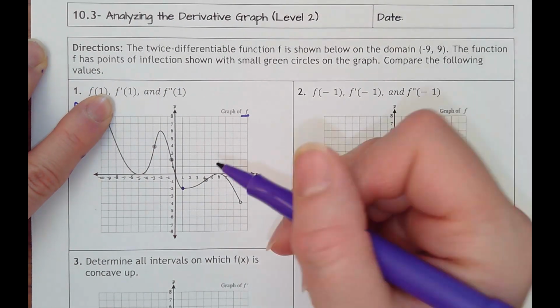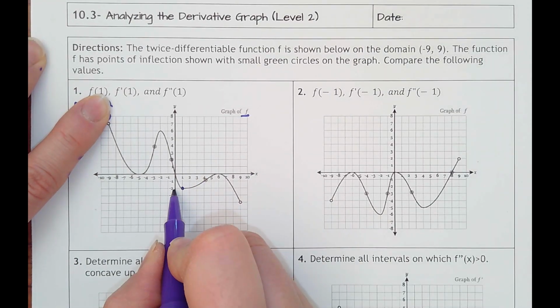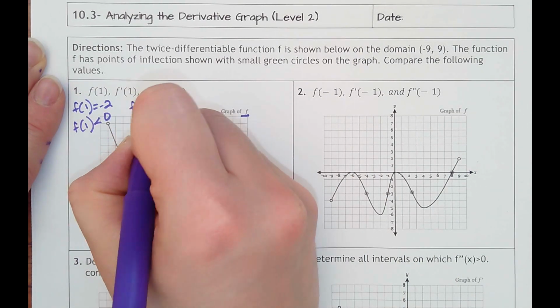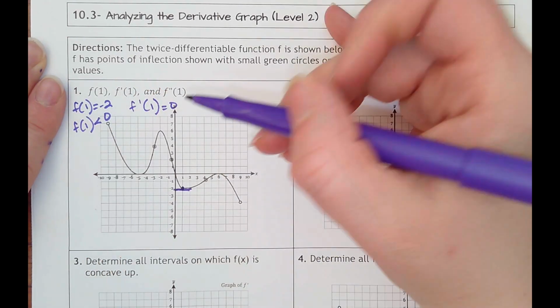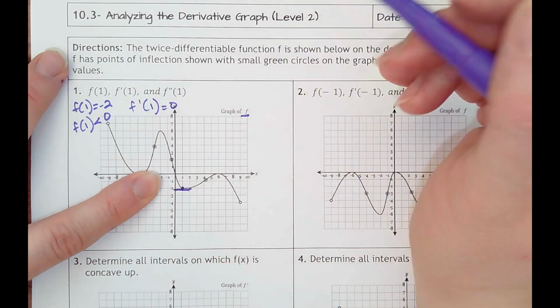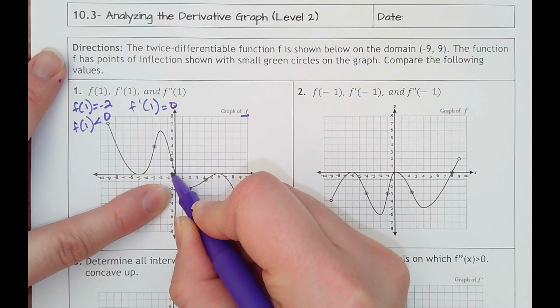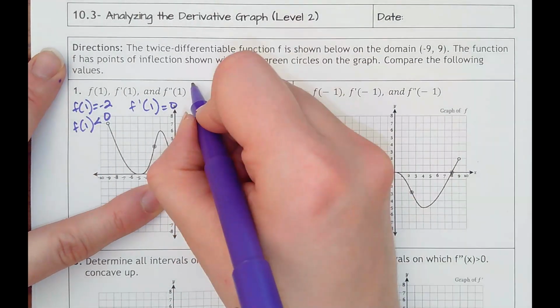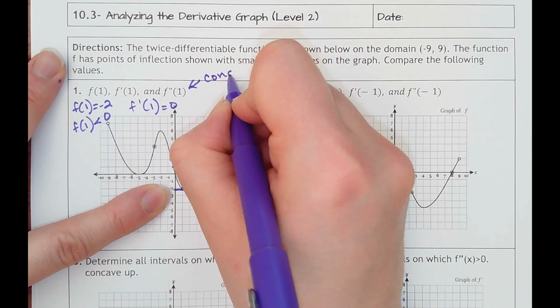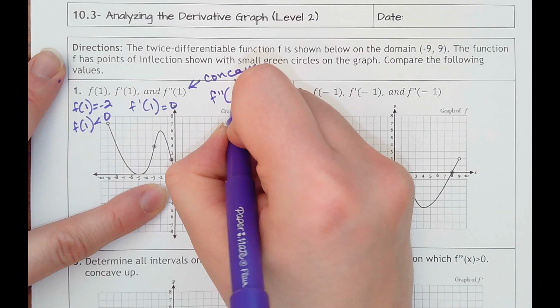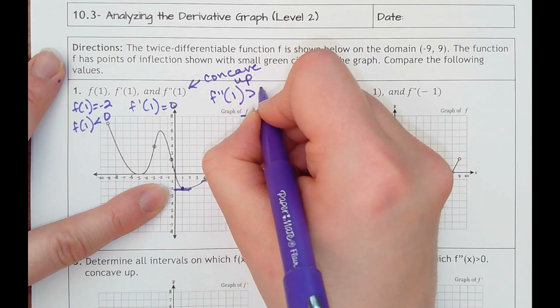F prime at 1 means the slope. What is the slope of the tangent line right here? That would be 0. And then f double prime of 1 deals with concavity. So right here on this piece, see how this is concave up? That means that f double prime of 1 is positive, or greater than 0.